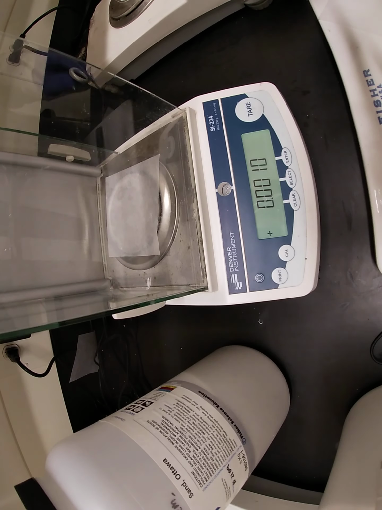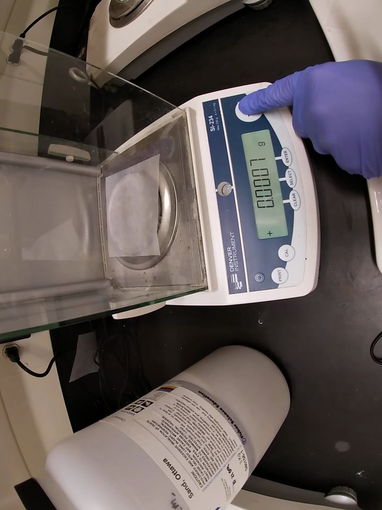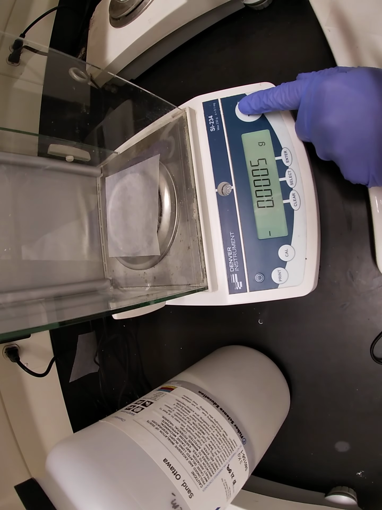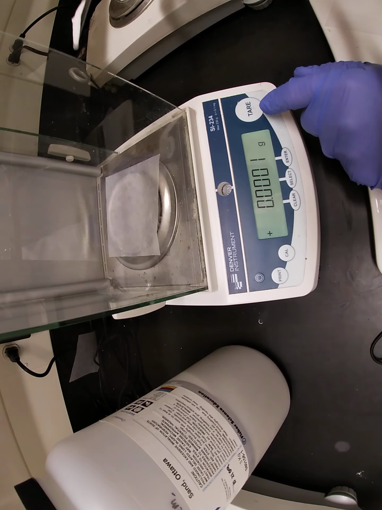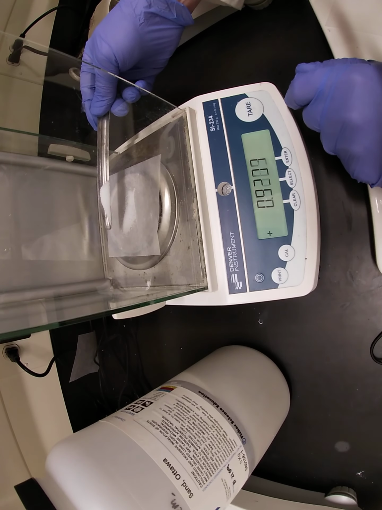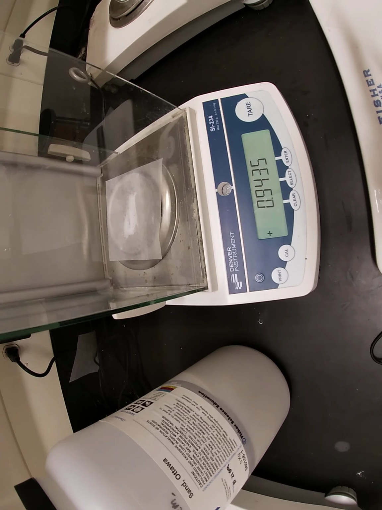So a new piece of weigh paper. And we're going to zero that one more time. There we go. And we're going to try to add somewhere around the same amount.